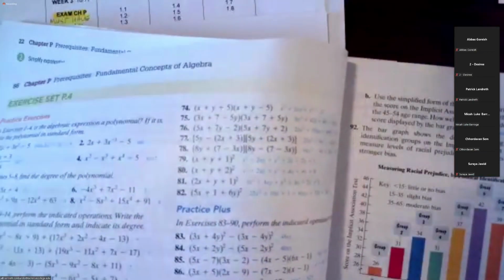For instance, P.5 talks about factoring polynomials. P.4 is polynomials. P.3 is radicals and rational exponents. P.2 is exponents in scientific notation and so forth.